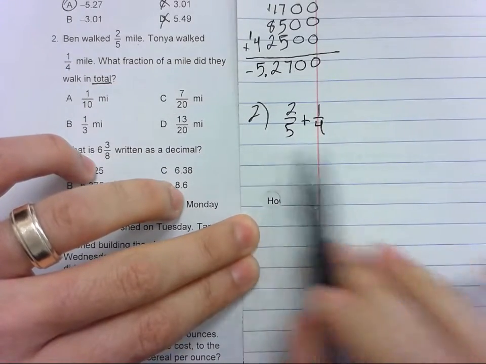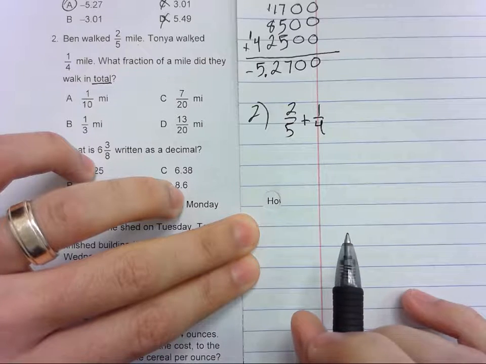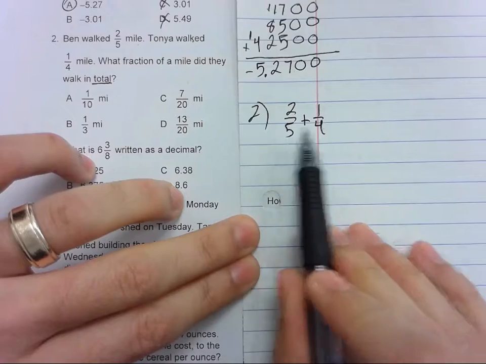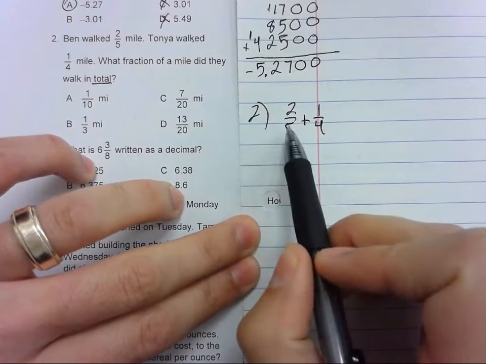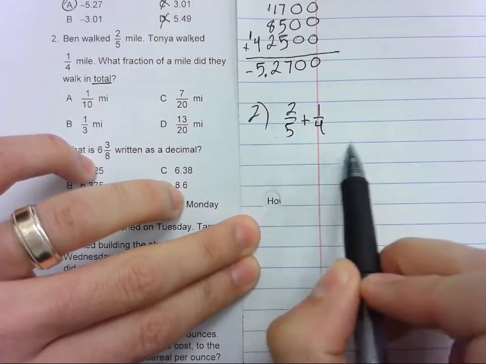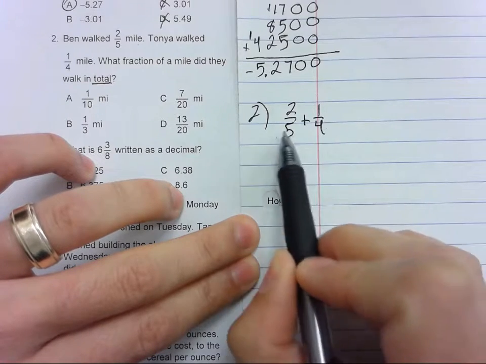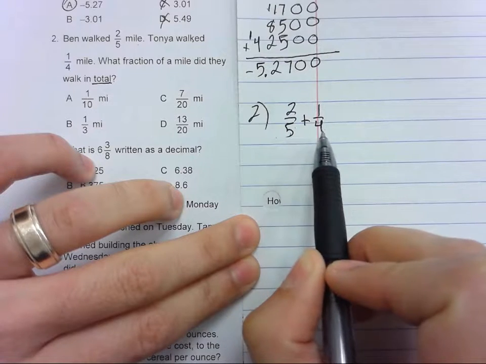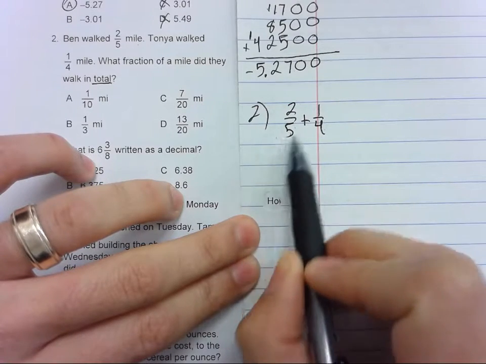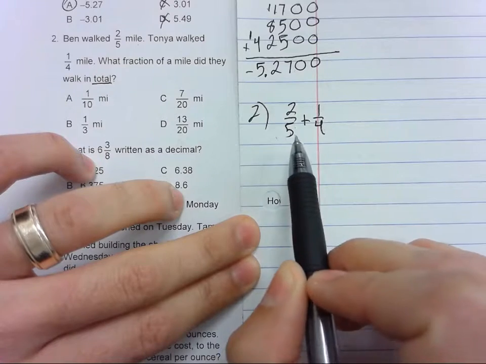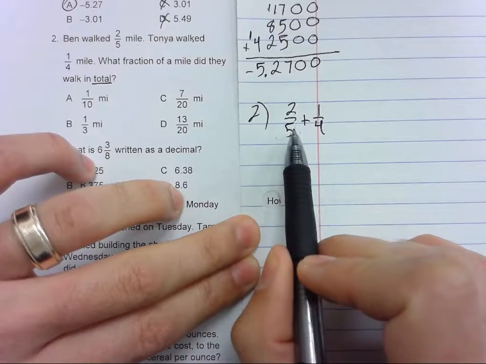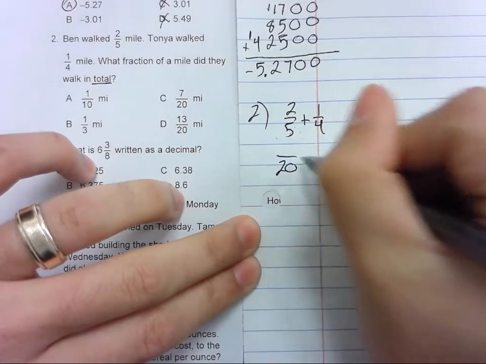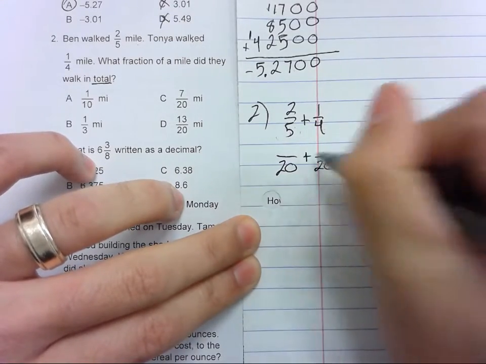Now the issue here is we cannot add them the way that they are. We need to have a common denominator. When you're finding a common denominator, you could simply multiply the two together, or start with the bigger denominator, in this case 5, and go through those multiples. Does 4 go into 5? No. What's the next multiple of 5? 10. Does 4 go into 10? Nope. What's the next multiple? That's 15. Does 4 go into 15? No. So what's the next multiple? 20. Does 4 go into 20? Yes, it does. So we're looking for a denominator of 20 for both of these.